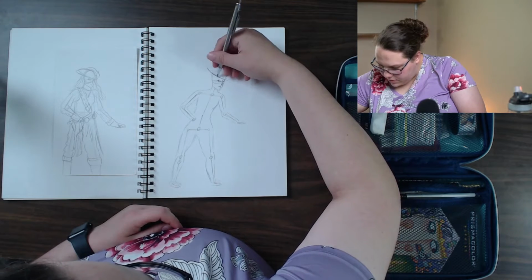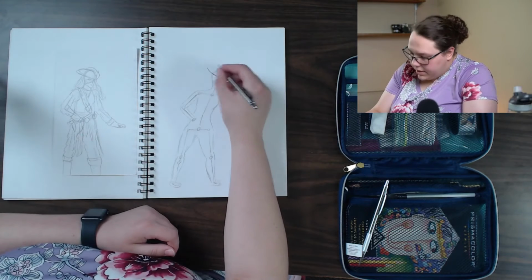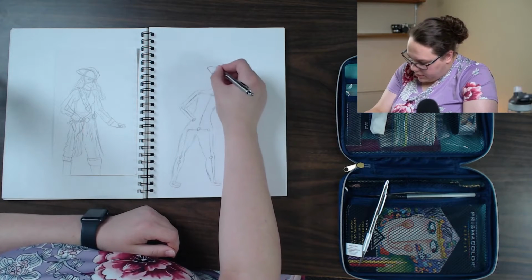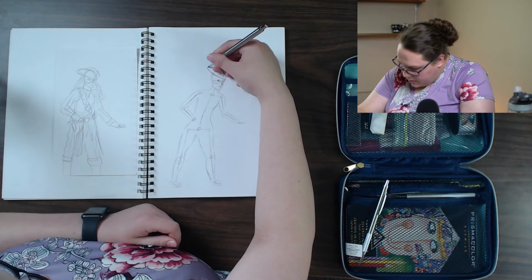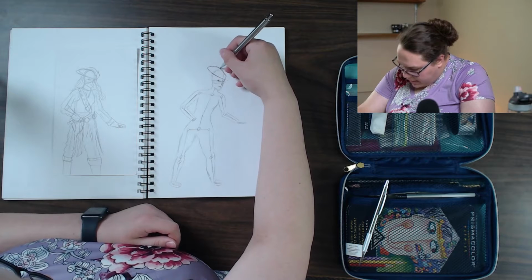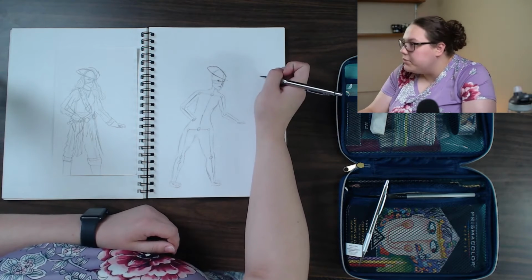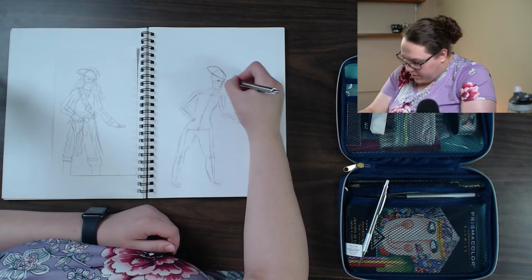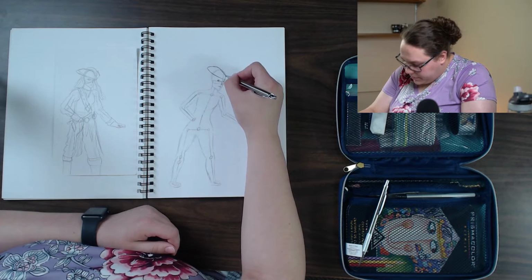And if you do a hat on your character, I usually start with that before going into the hair, because that hat's going to cover most of the hair anyway. So with the pirate hat, it's going to look kind of like a taco on the top of their head a little bit, where it's going to have a more flat bottom with a very rounded top.